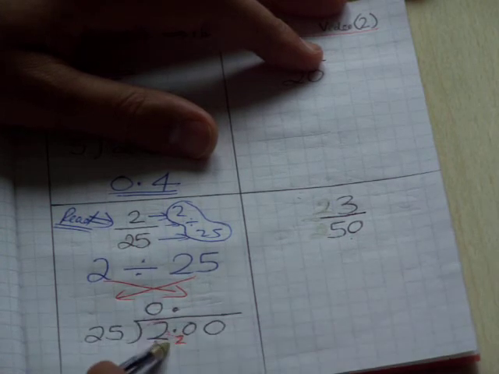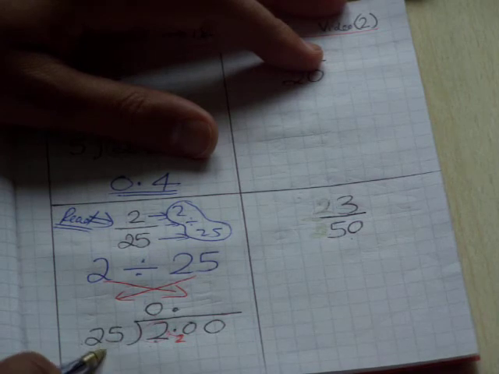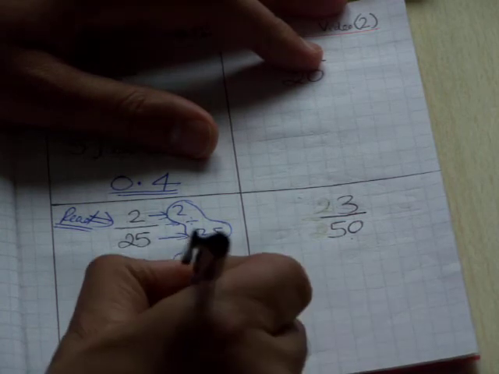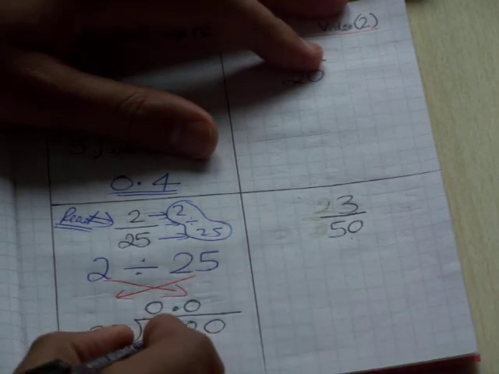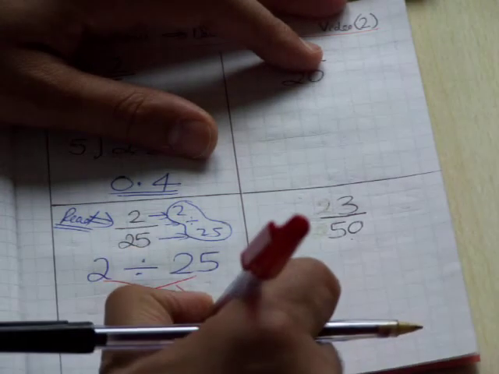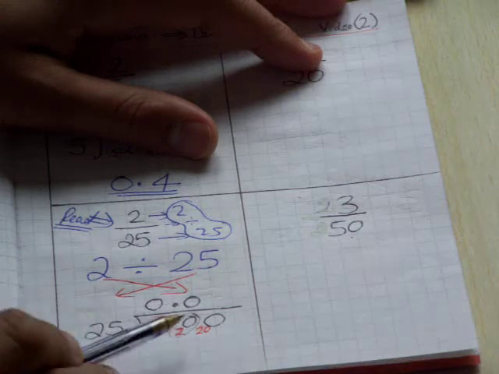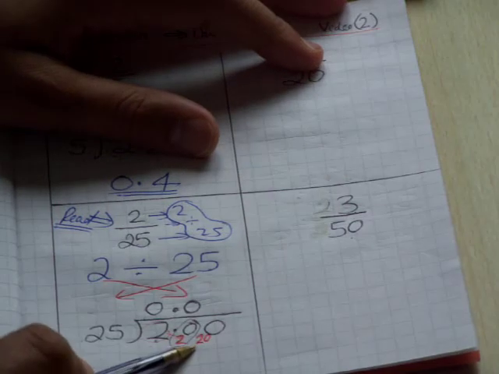So now you have 20 friends in the playground. You want to make them into groups of 25. Can you do it? It's no again. And at the end of no, we have an O. So that whole 20 now gets carried on to the next number. And the number becomes 200.